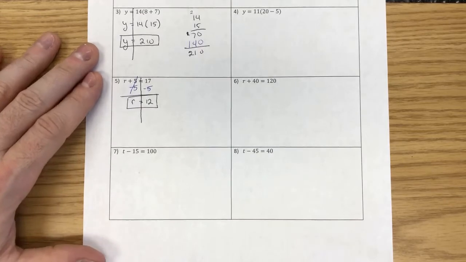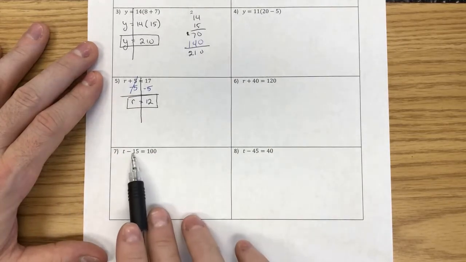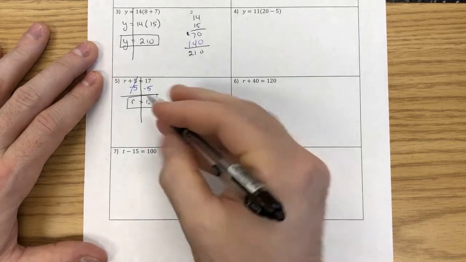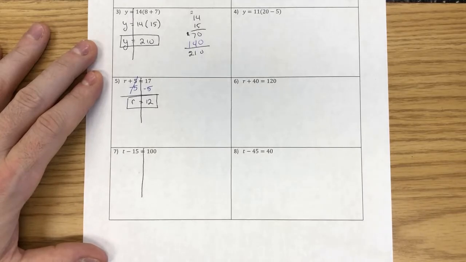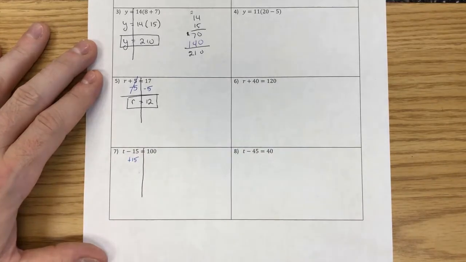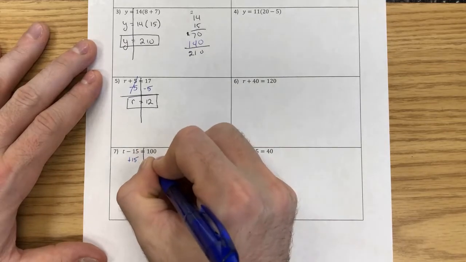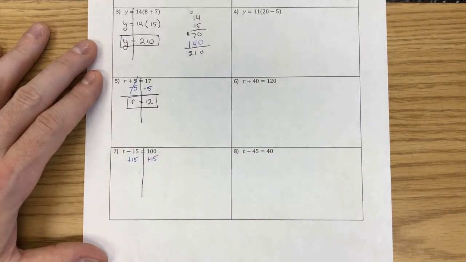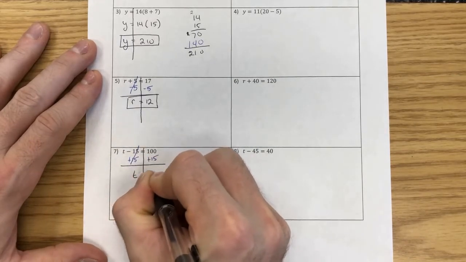So let's try that again. If I have 5 too much and I subtract, what happens if I have 15 too little? I want to figure out what t is, but I've already taken away 15 of something. Well, the way that I get rid of that is I add that 15 back in. But again, I need to balance the left and the right-hand side, which means I need to add 15 over here as well. My 15s are going to cancel out, and what I'm left with is t is equal to 115.